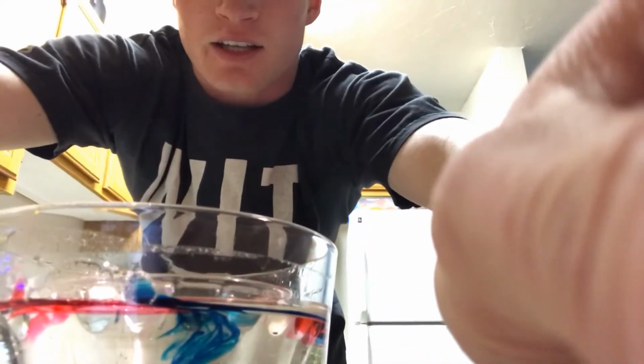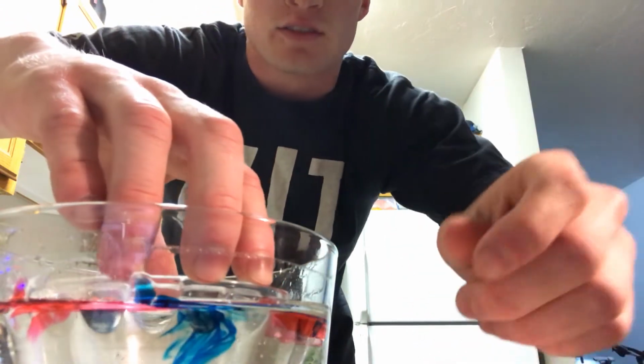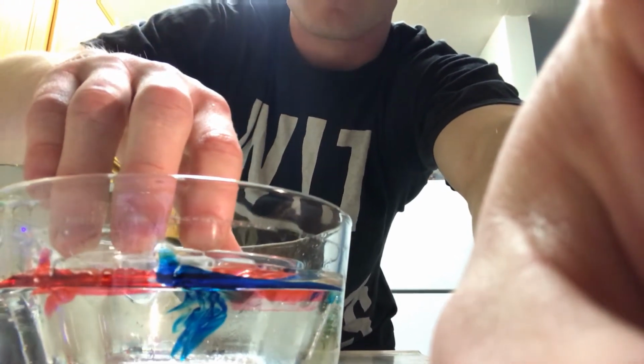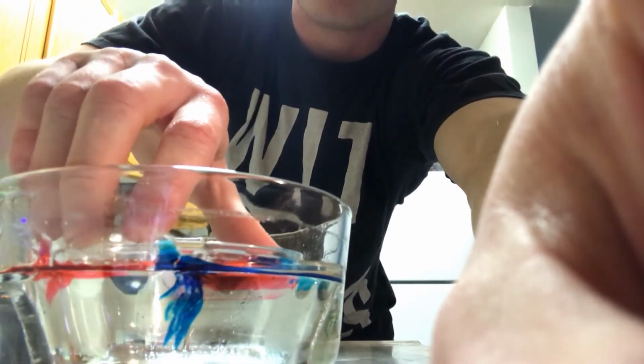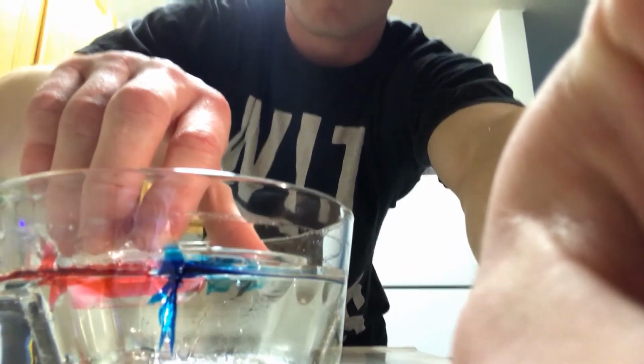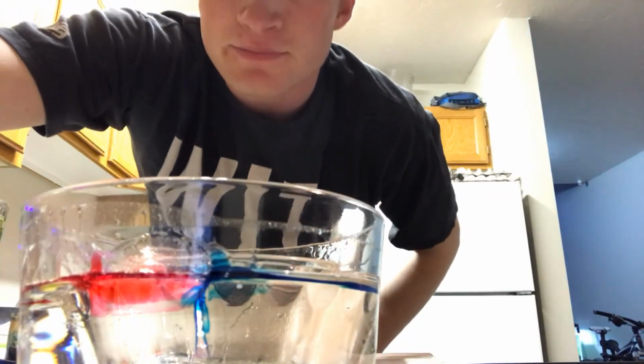So now it's been rotated, and if I rotate it back, it should go back to the starting position. See, it's no longer over there. It's only over here because I rotated it back.